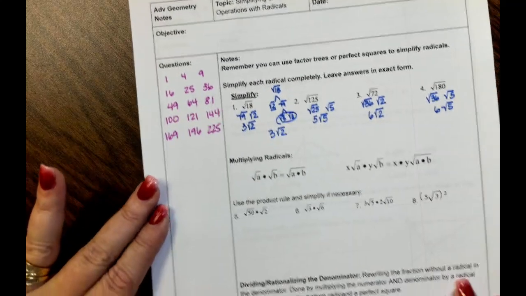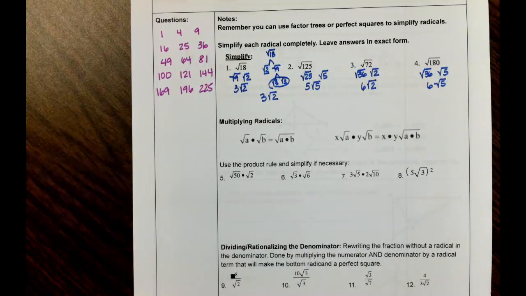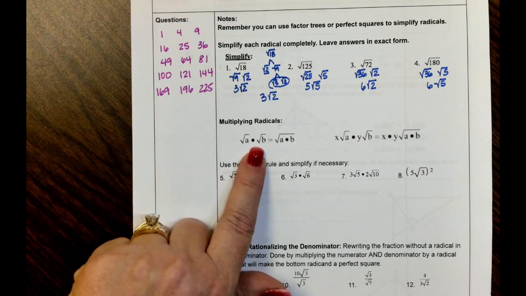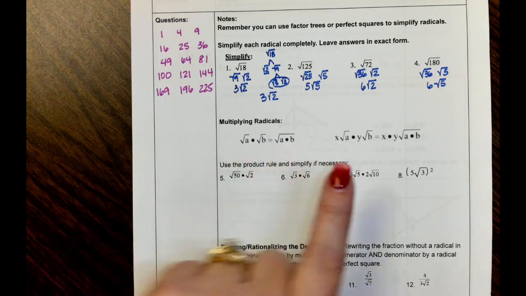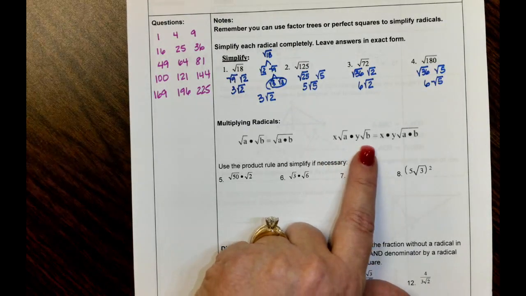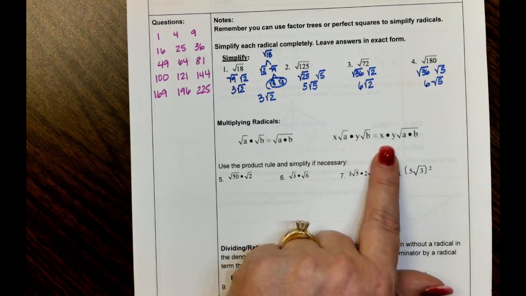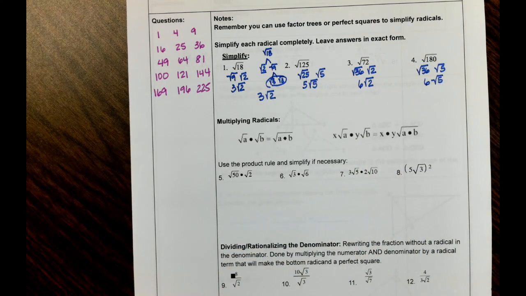Now, multiplying radicals, this goes along with what we were just doing. Multiplying radicals is if you take the radical of A times the radical of B, it is the same as taking the radical of A times B. Now, if you have X and Y that are outside of the radical, and A and B that are inside of the radical, you would multiply the X and the Y together, you would multiply the A and the B together, and then you would simplify from there.